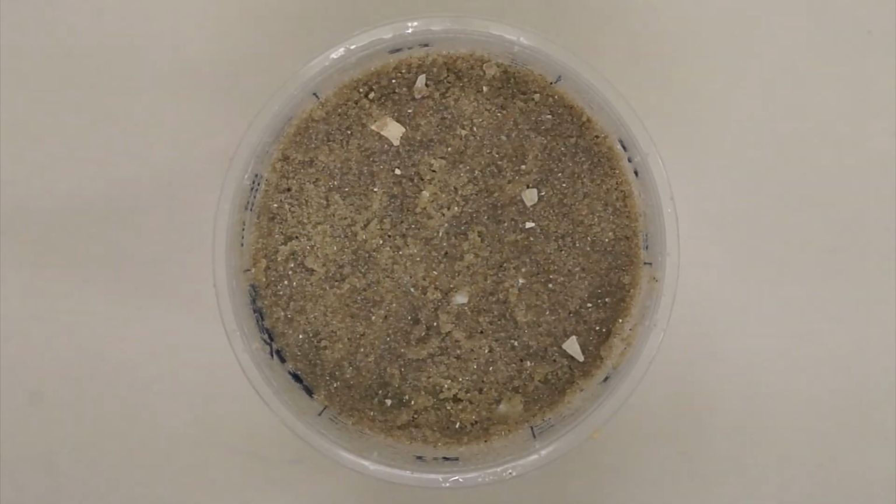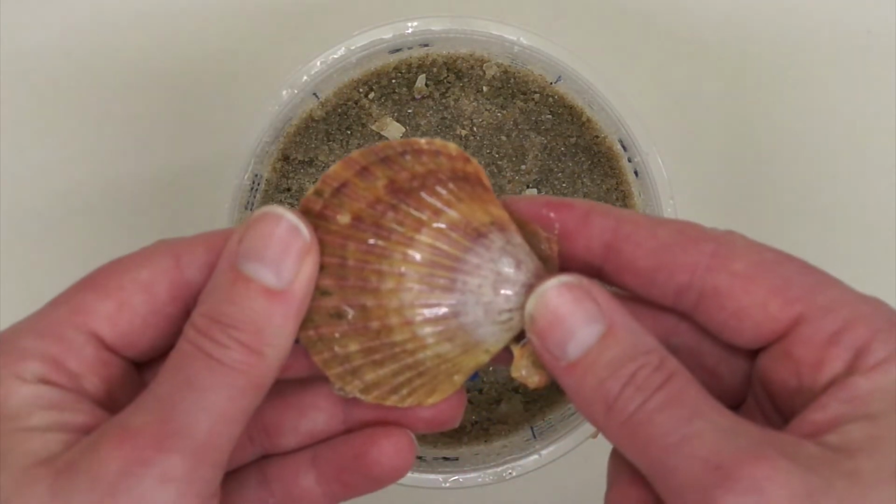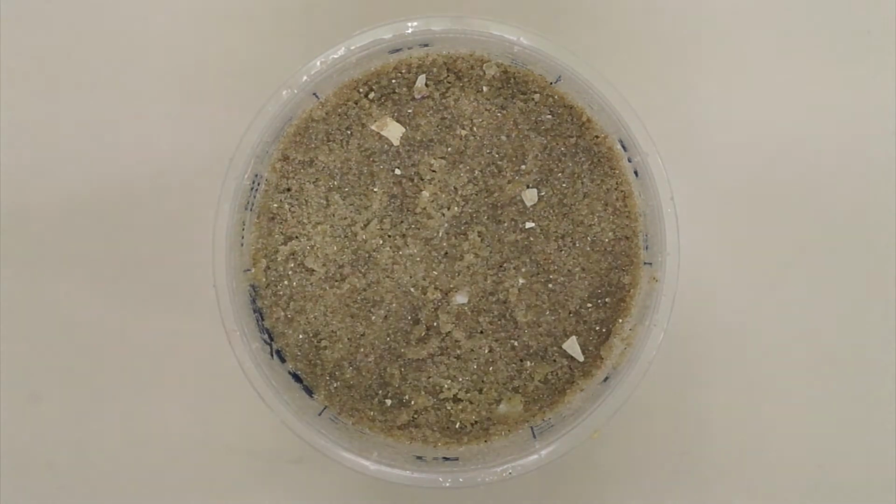Today's video will be about casts and moulds. So I will show you the stages of casts and moulds and the processes of them and what it means in the fossil record. So at the moment I have some wet sand here and I have a shell and I'm going to make an impression.